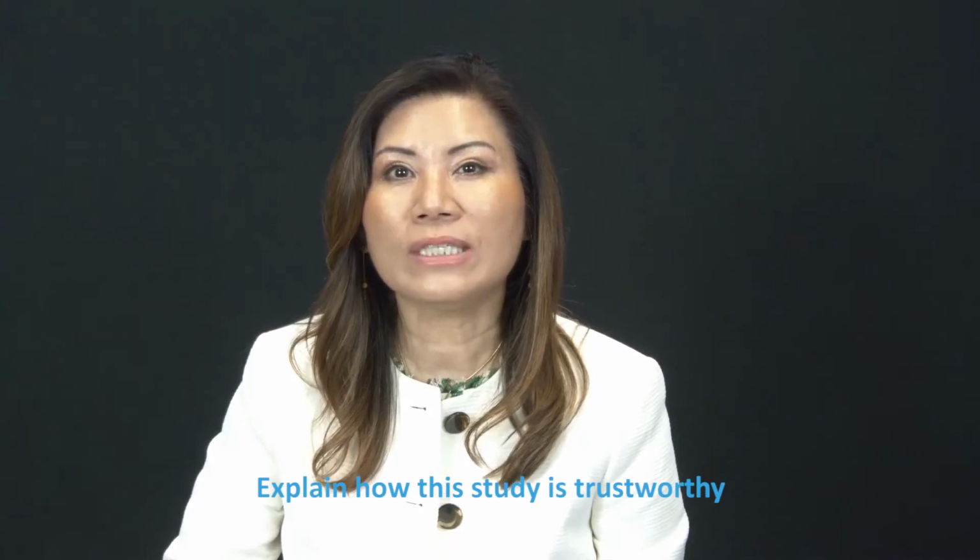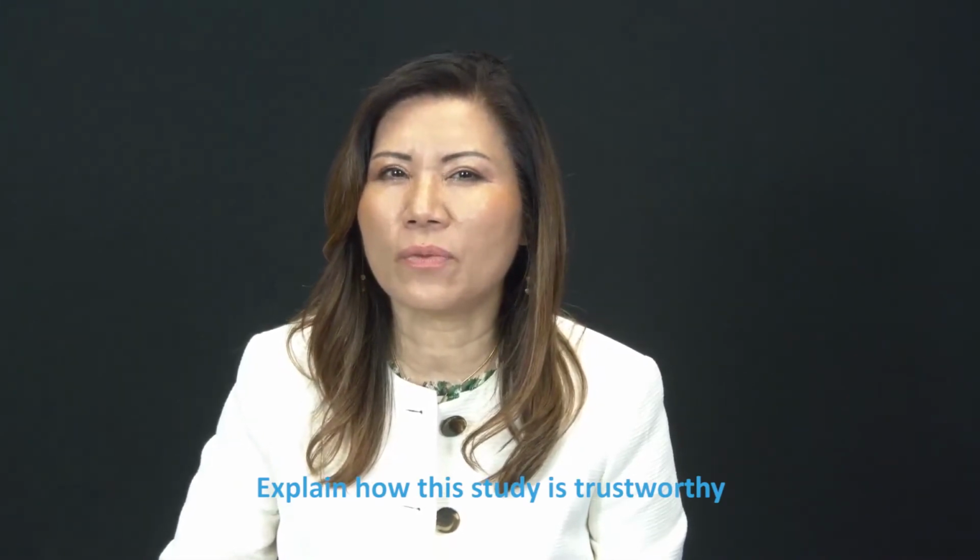Finally, you will explain how this study is trustworthy. How have you worked to ensure validity? Triangulation is one of the best ways to explain the trustworthiness of the study. That's why you will collect various data sets, such as interviews, observations, and artifacts, and many times you may use different ways of analyzing data as well.